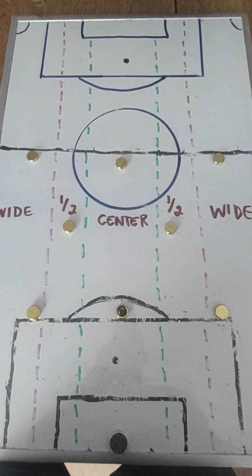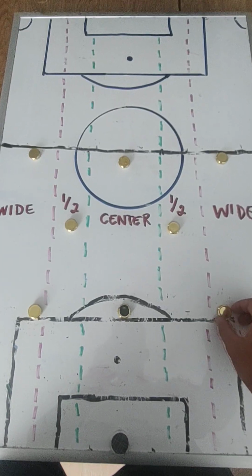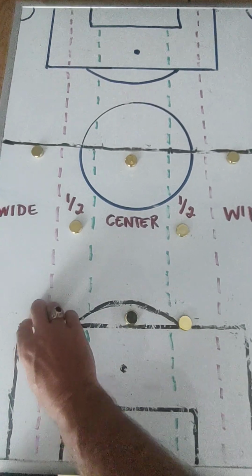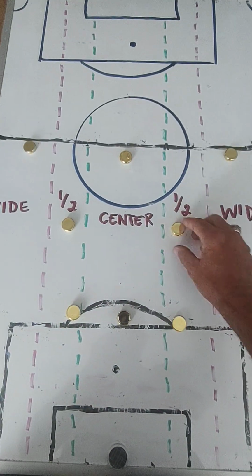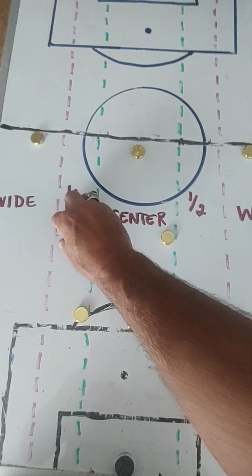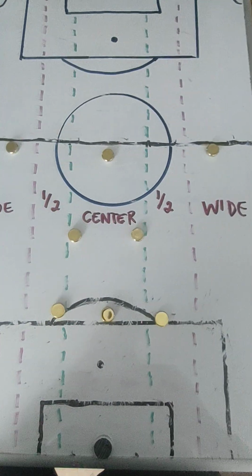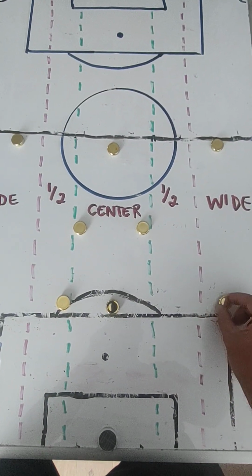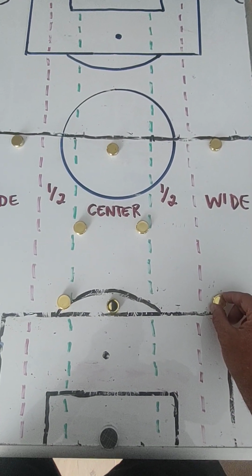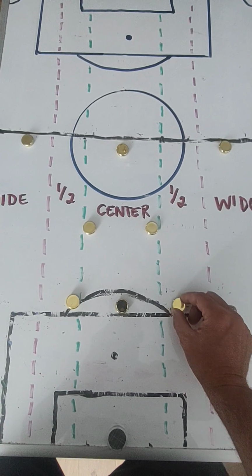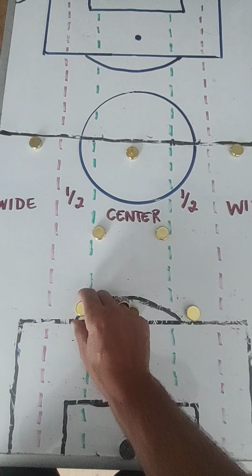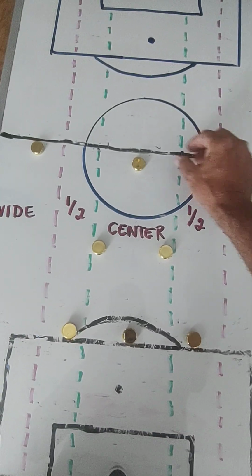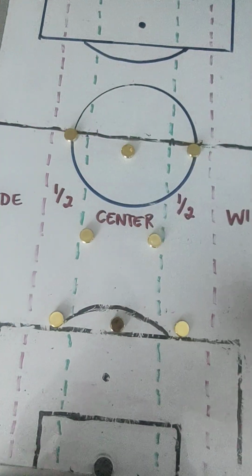When we are out of possession, meaning the other team has the ball, what we want to do is play more compact, more central, right? So these 2 pieces are more on the edges of the center lane. These outside pieces have moved from the wide channel closer to, I would say, the middle of the half channels, right? And the same thing, we replicate this process all the way across the board.